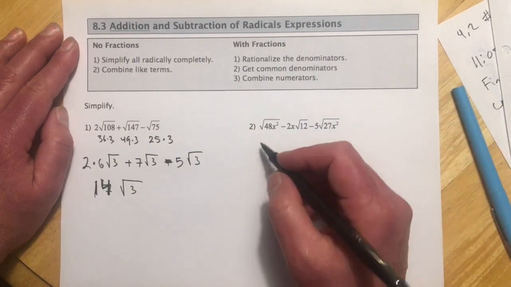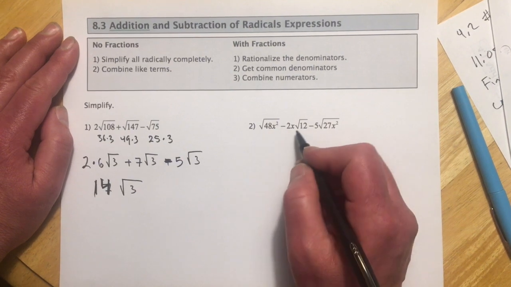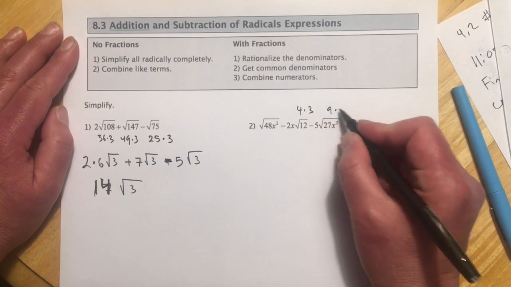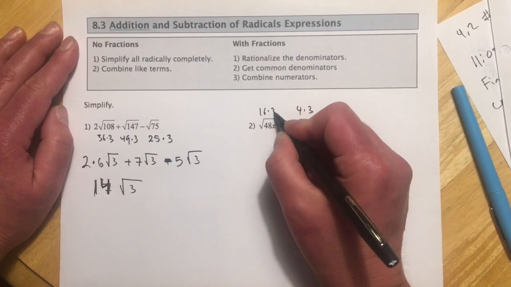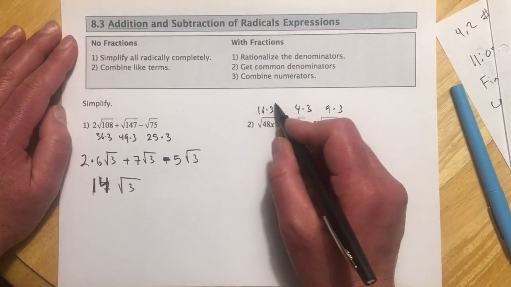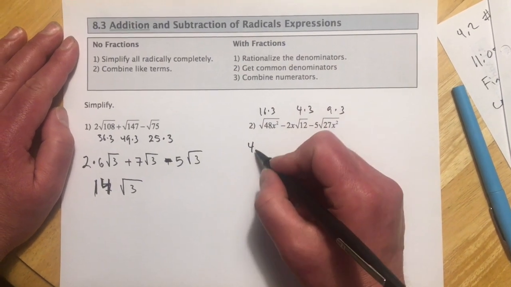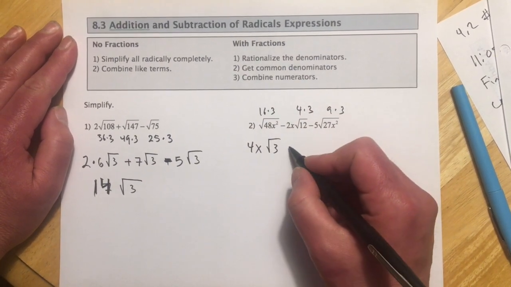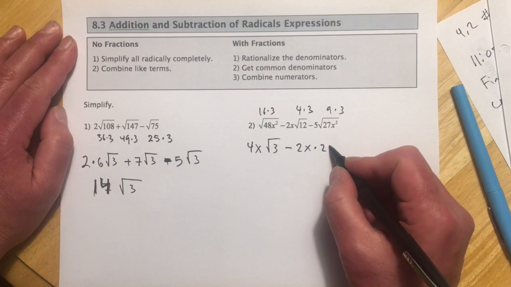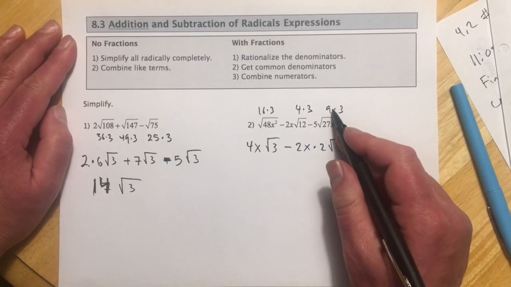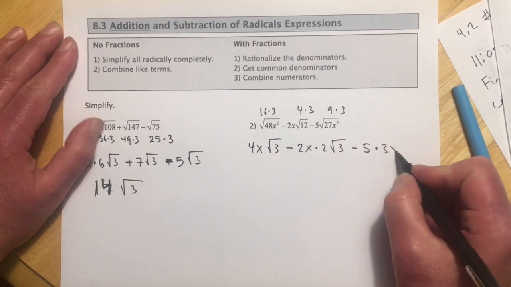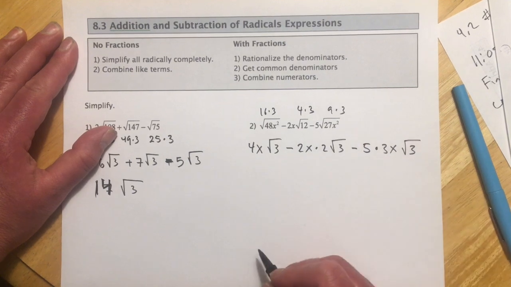Sorry, it's late. The next one, let's see, we got 48, 12, and 27. Here I'm seeing a 4 and a 3, here a 9 and a 3, so 3's again, and a 16 and a 3. This time we also have to deal with x's. Square root of 16 brings out a 4, and then I have an x squared, so I'll bring out an x. Root 3 stays in. I'm just going to write the 2x out, and square root of 4 is going to bring out a 2, and then 3 stays in. And square root of 9 brings out a 3, and then we have an x squared, so I can bring out an x, and then 3 stays in.